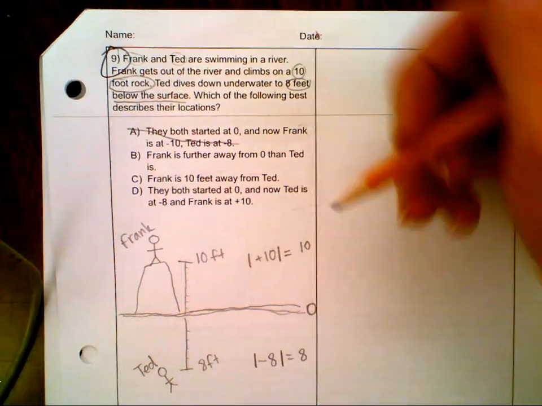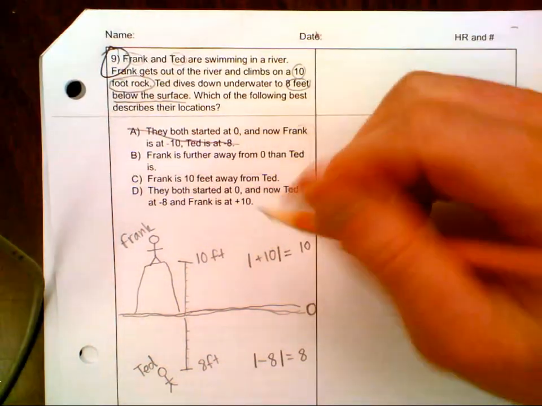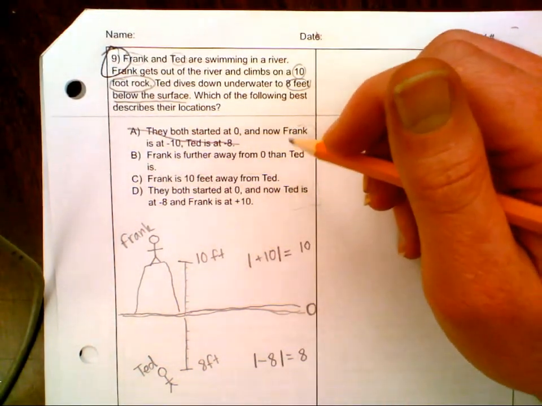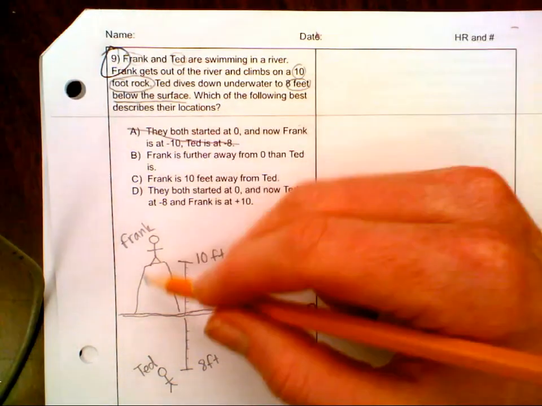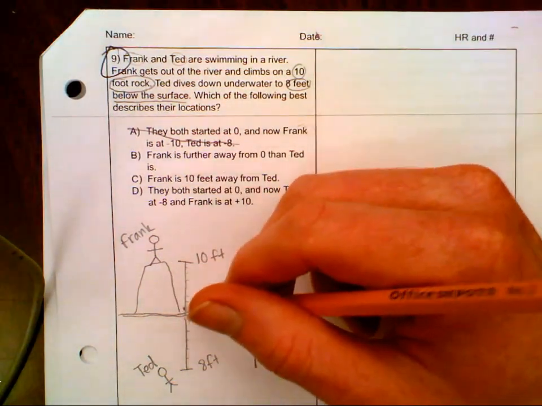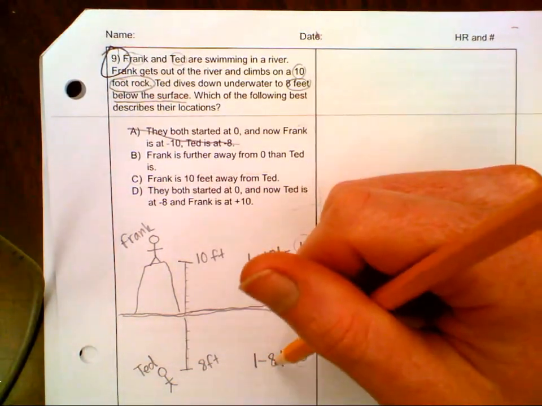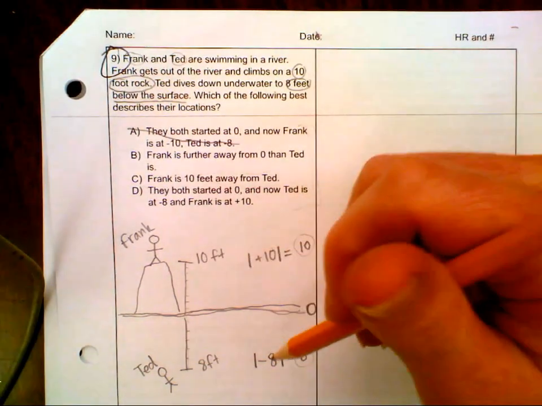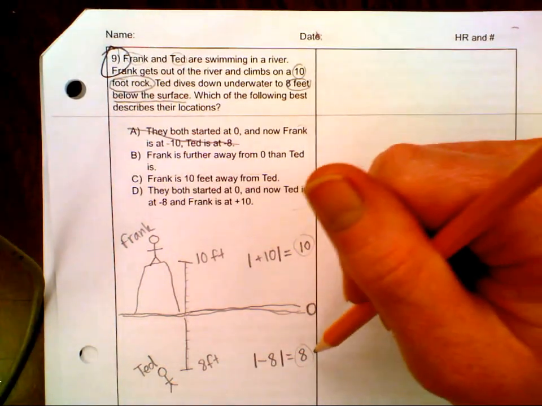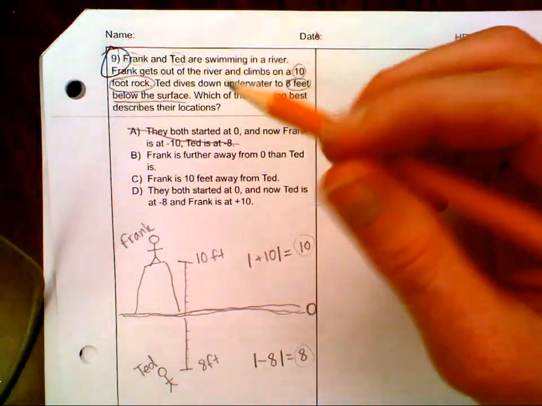So, this could be a possible best answer. It says Frank is further away from 0 than Ted is. Frank is 10 units away, Ted is 8 units away. So even though this is a negative number, the absolute value, the distance from the surface, is still 8. So this one could be our choice.